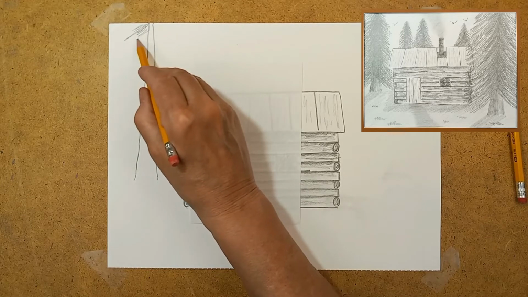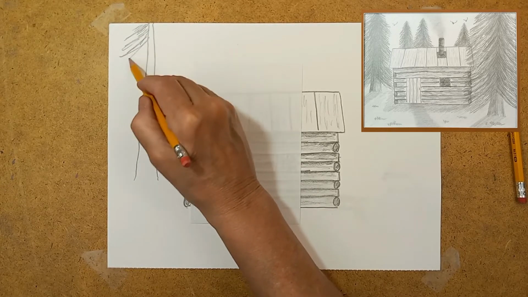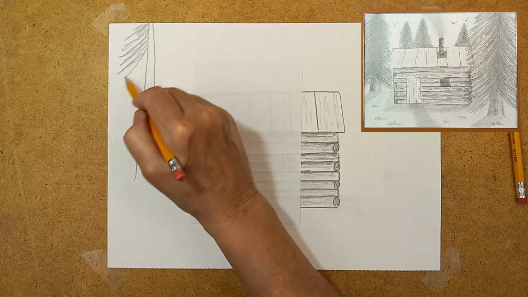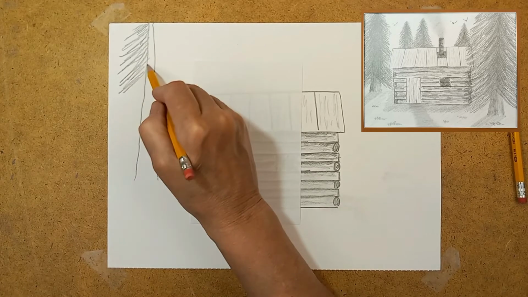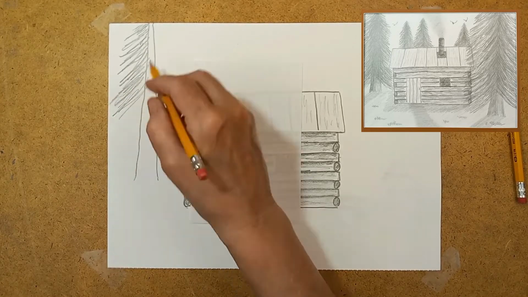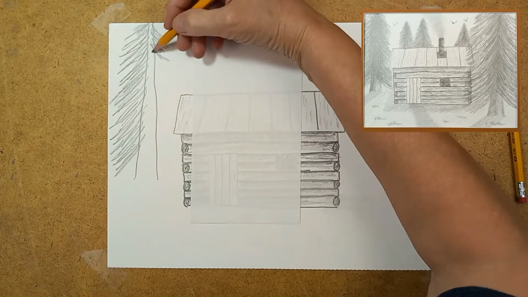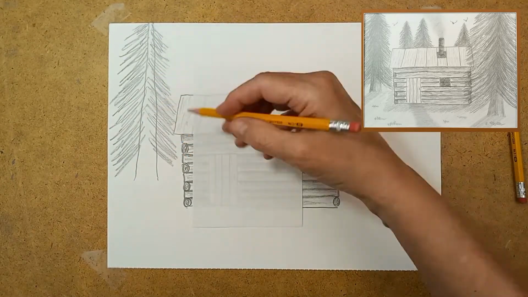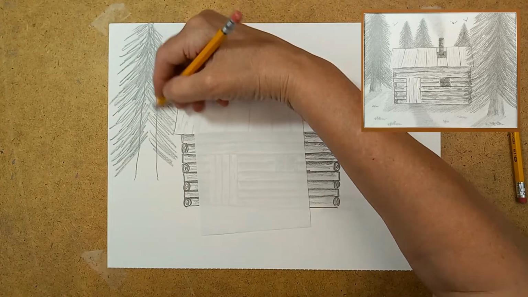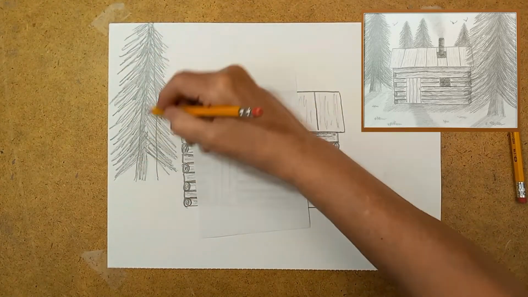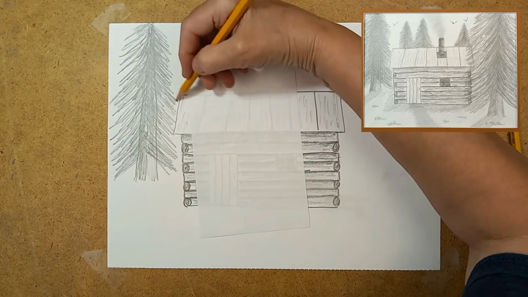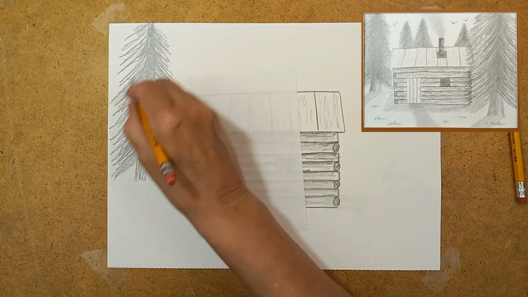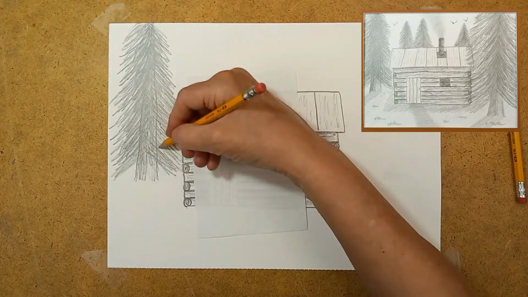A tip to remember is that some of the branches are coming towards us. We easily remember to draw in the branches that go out to the sides, but we need to also draw in the branches that are coming towards us. These branches hide the trunk. If there are fewer branches on a particular tree, some of the trunk would show through in those few places.